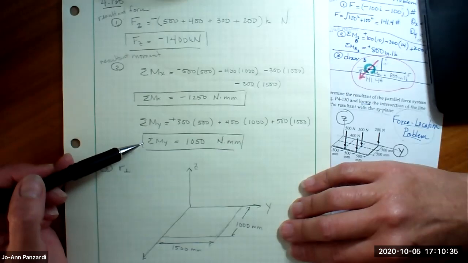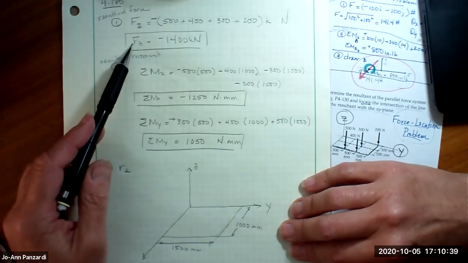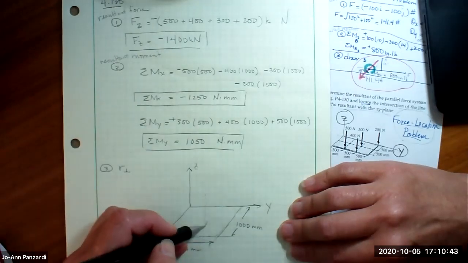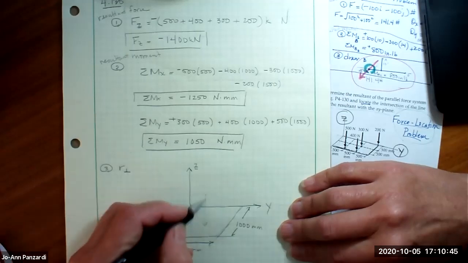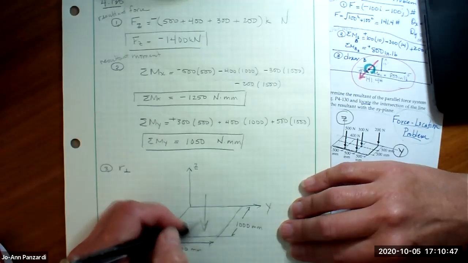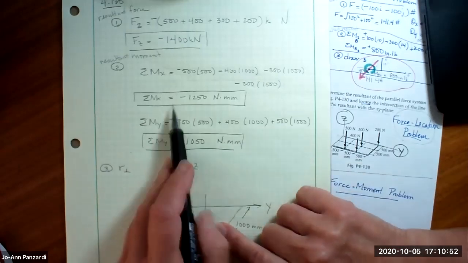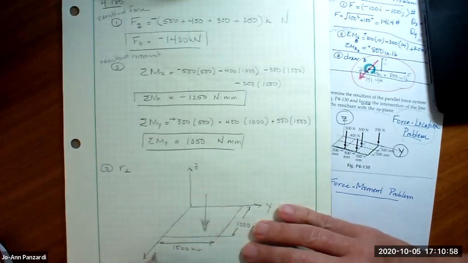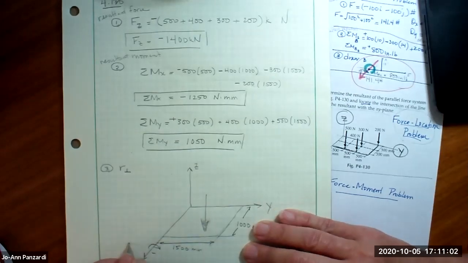Okay, so let's think about this physically. This force here is negative 14 in the k. It's going down somewhere, right? If it's going down, and we also learned that the x moment is negative. So if it's negative, it's creating a negative 1250 Newton millimeter.